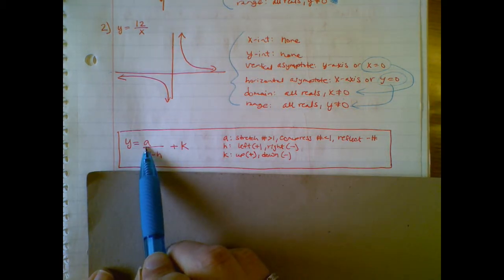If the a is greater than 1, it's stretching. If it's between 0 and 1, it's compressing. And if it's negative, it's reflecting it across the x-axis. If it's negative and a number, then there's going to be two transformations. So for example, if that a is negative 4, the negative means it's reflecting across the x-axis, and the 4 means it's stretched by a factor of 4.